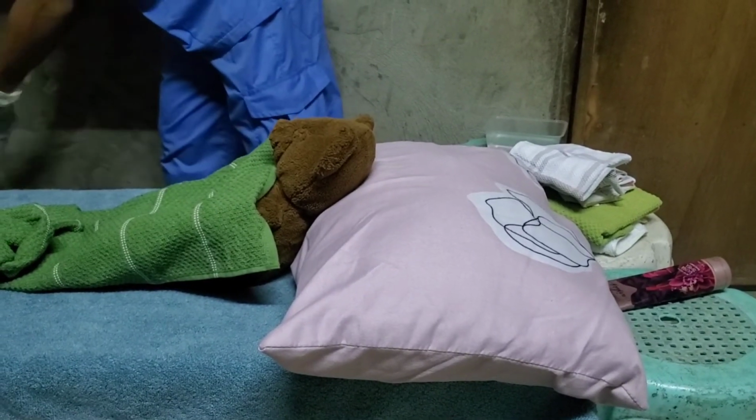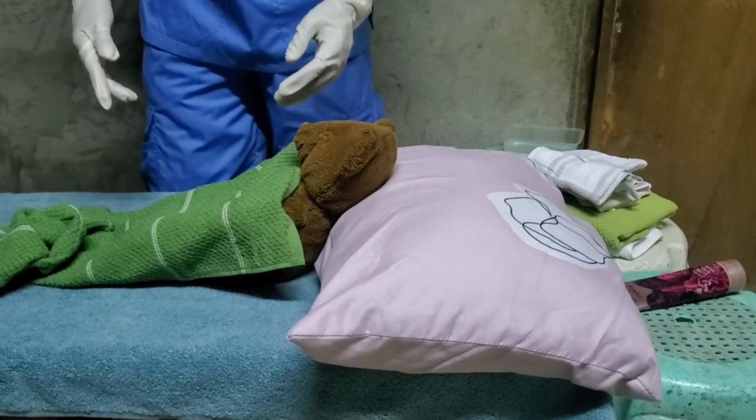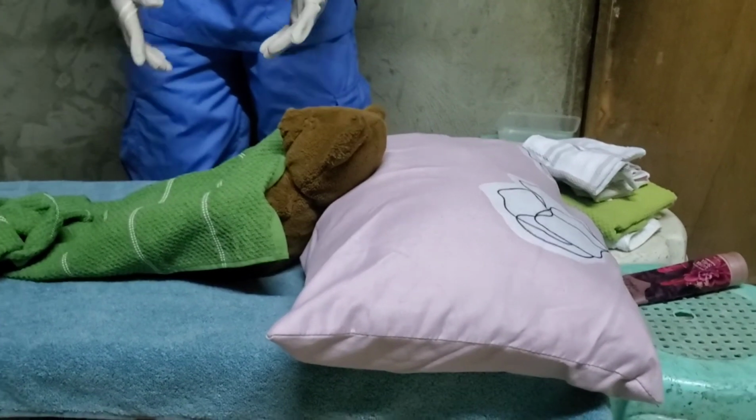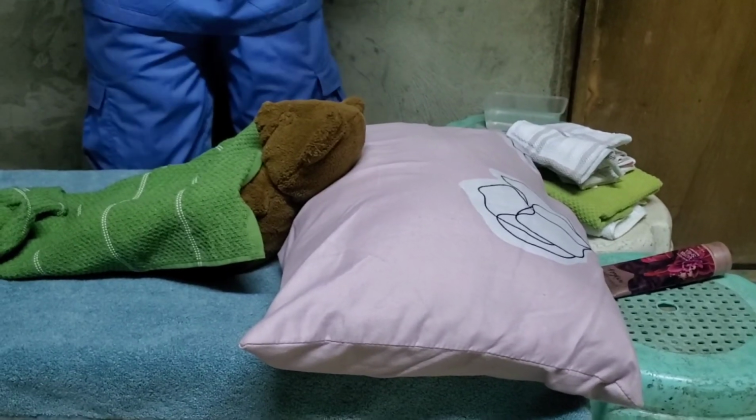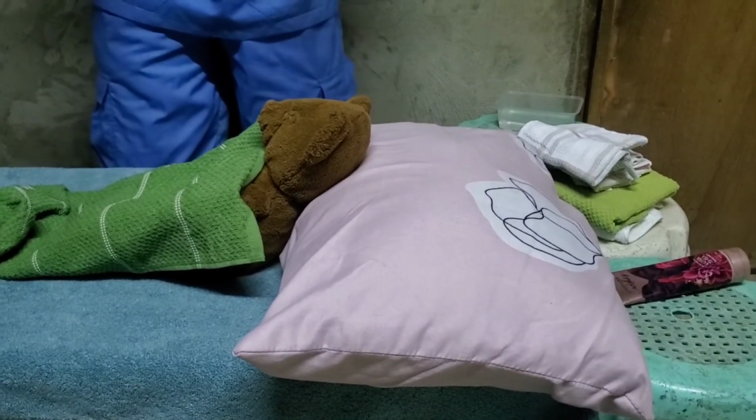Then after that, you need to remove the patient's gown or pajamas. So let's just say the patient has pajamas or a gown.